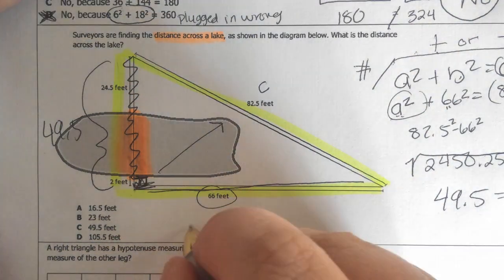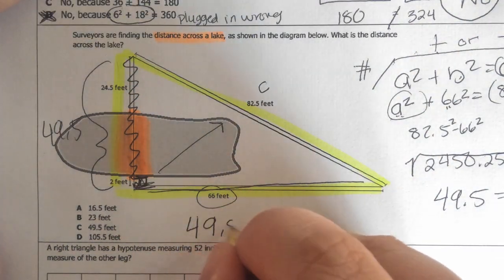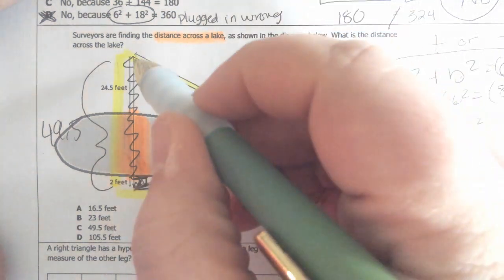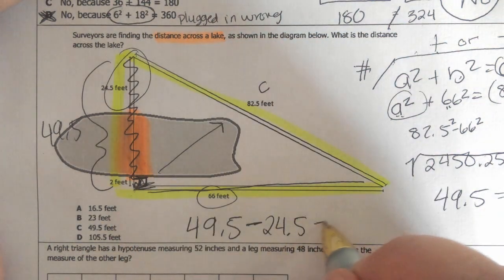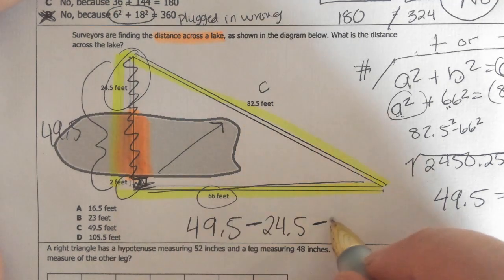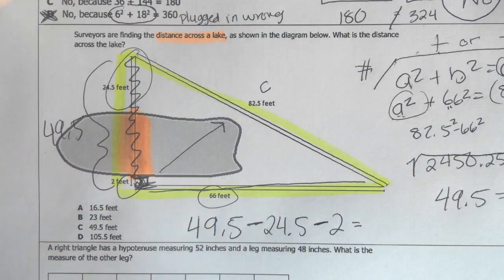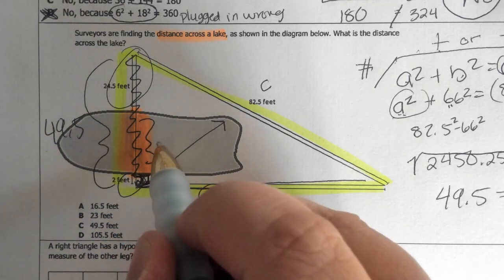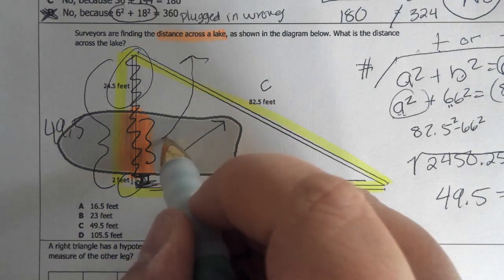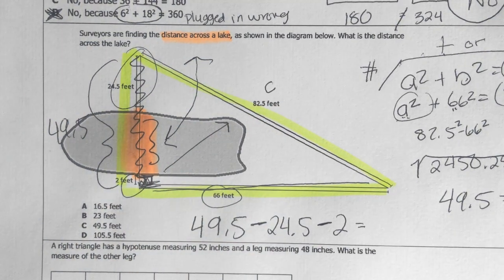Mathematically, we say without by subtracting. So 49.5 without the distance above the lake, 24.5. Without the distance below the lake, 2. So we can type that in and we'll find out what just this portion is, and just this portion tells us the distance across the lake, which is our answer.